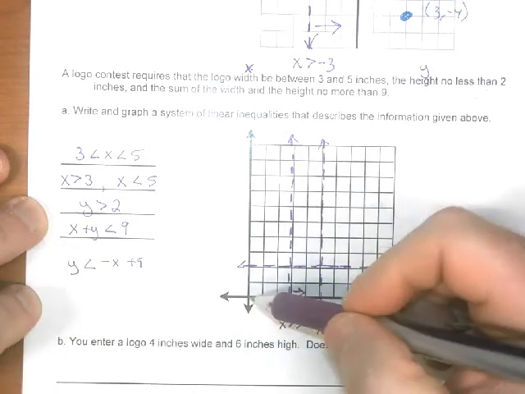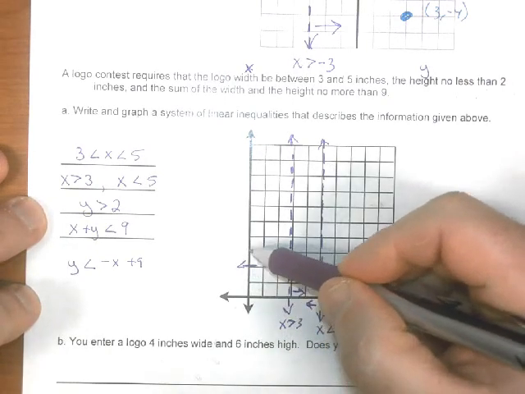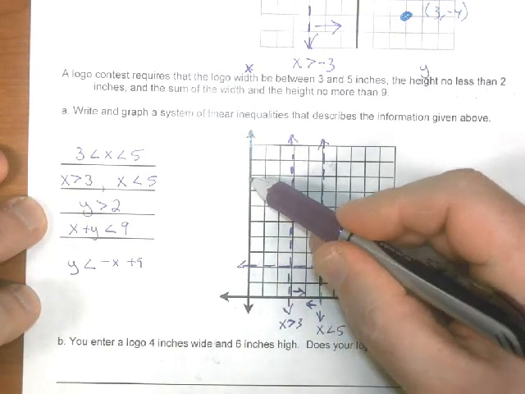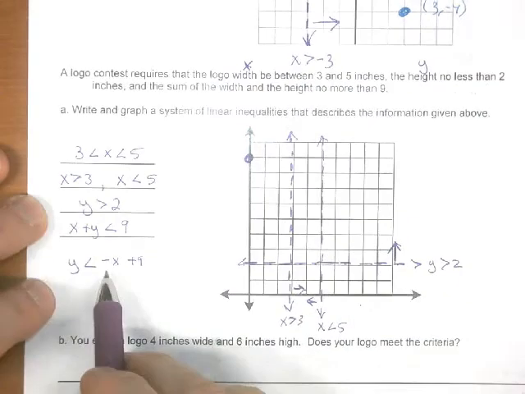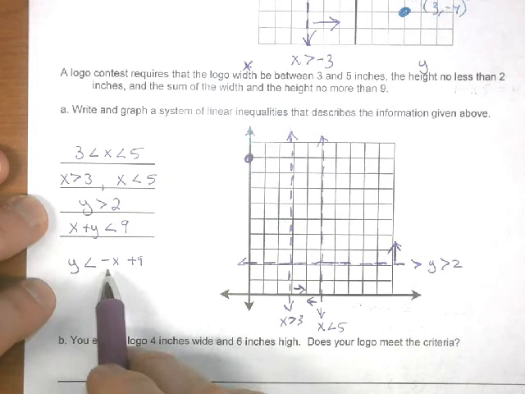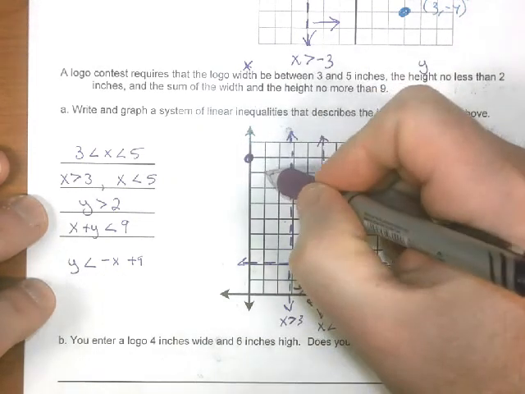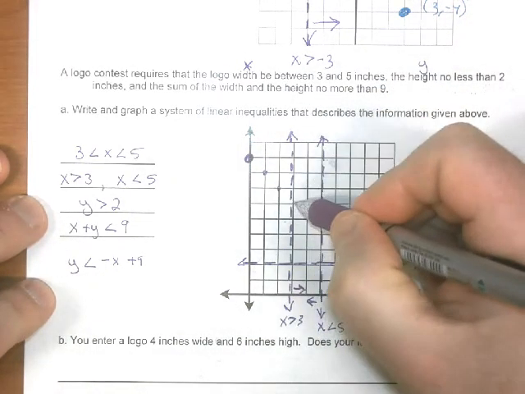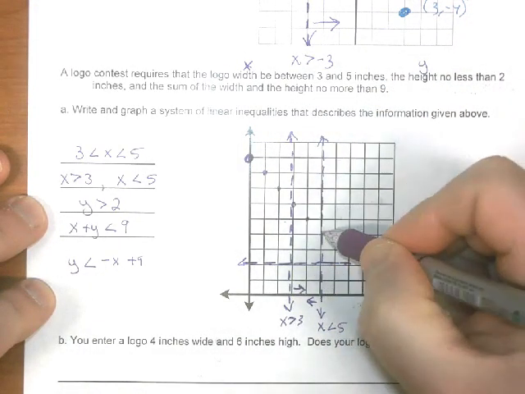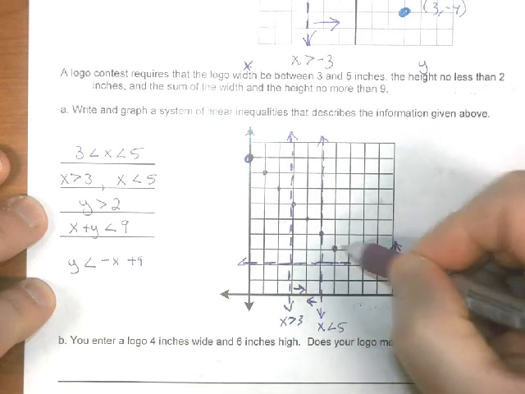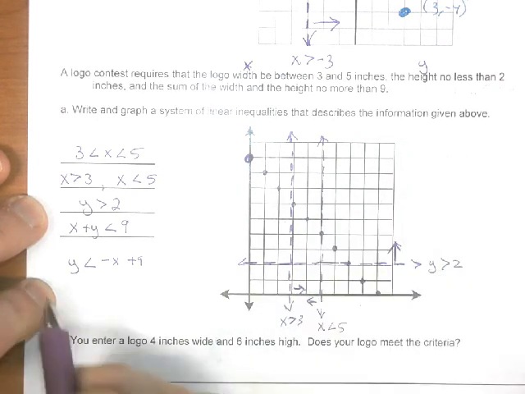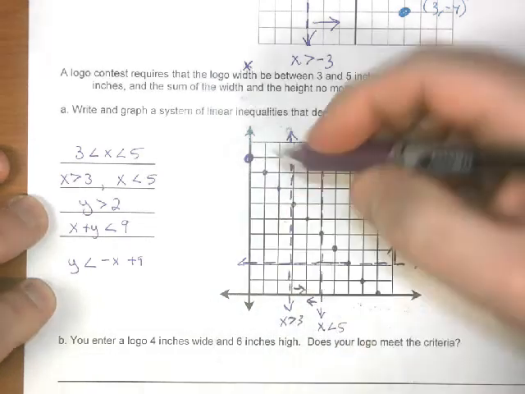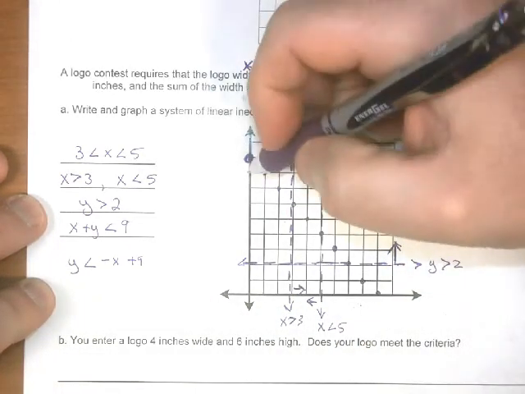So again, we've got to solve this for y, so we'll subtract. So y is going to be minus x plus 9. So we count 9 up: 1, 2, 3, 4, 5, 6, 7, 8, 9. And then we have a slope of minus 1 and to the right 1, because remember there's an invisible 1 in front of that. So down 1 to the right 1, down 1 to the right 1, and we get those dots right in there.